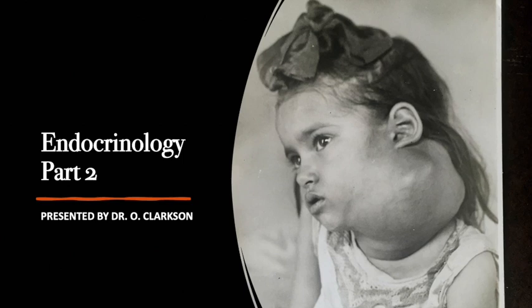With Conn syndrome, your blood pressure and blood volume is already extremely high. What's going to happen to renin? It's by consequence going to go down because you don't need renin to increase the blood pressure any further. The blood pressure is already high enough. Blood volume is already high enough.